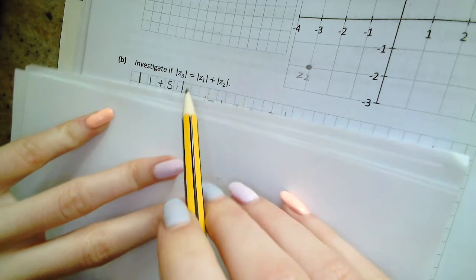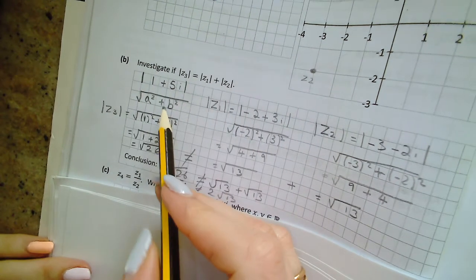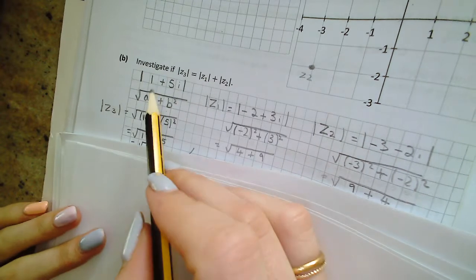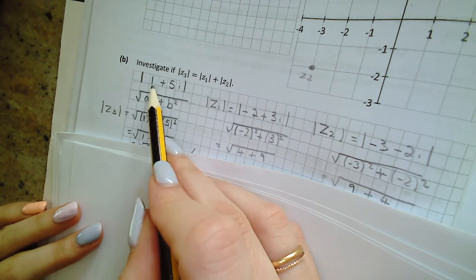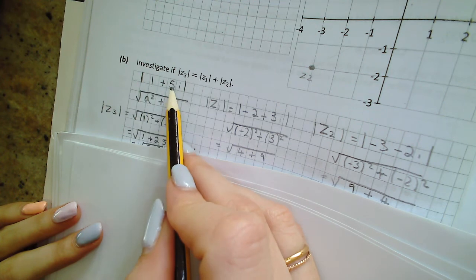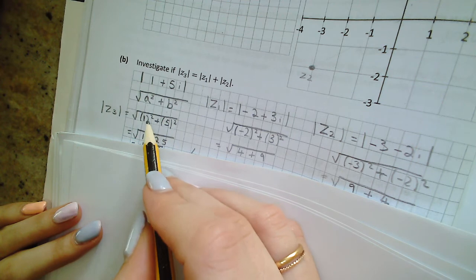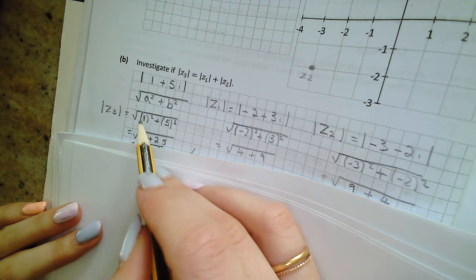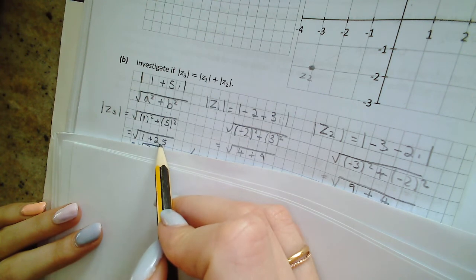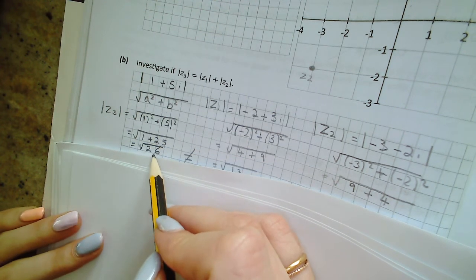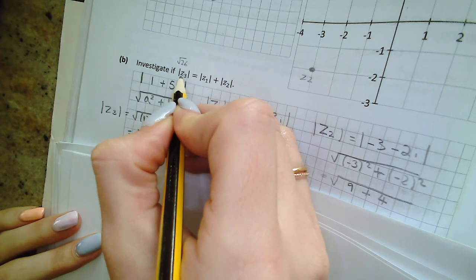So how do I find the modulus? I'm going to first find the modulus of Z3. So we have to have our formula here. We have the square root of a squared plus b squared, a being the real number and b being the imaginary part, the 5. So for Z3, the modulus is the square root of a squared, which is 1 squared, plus b, which is 5 squared, which is the square root of 26. So that's this guy here, square root of 26.